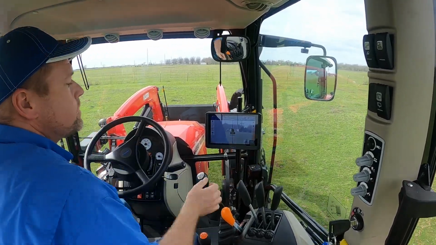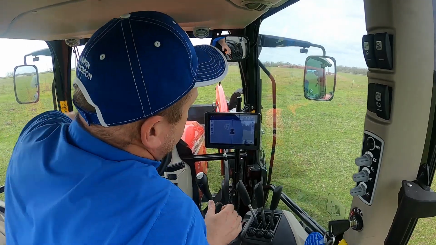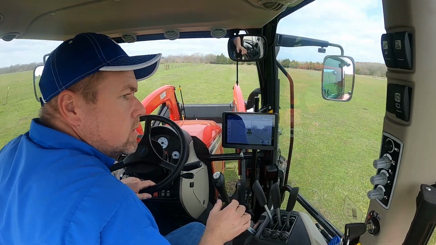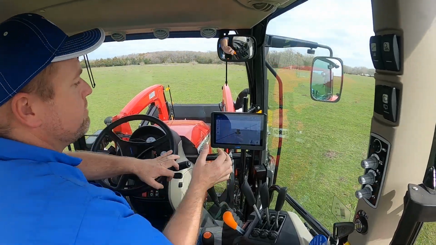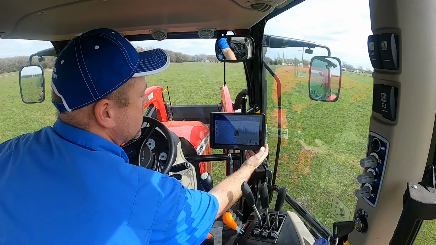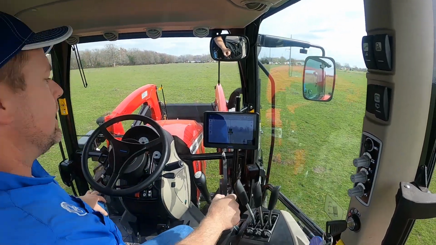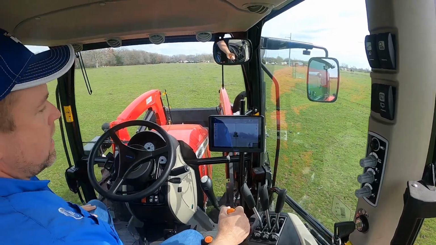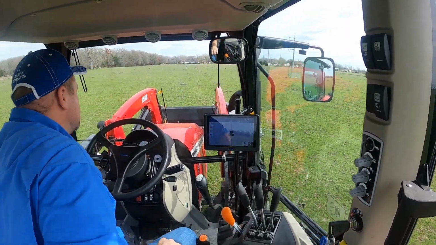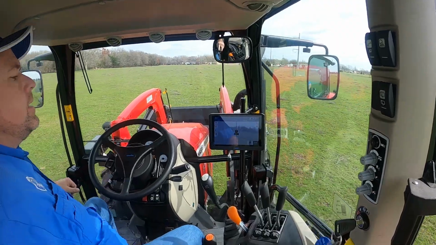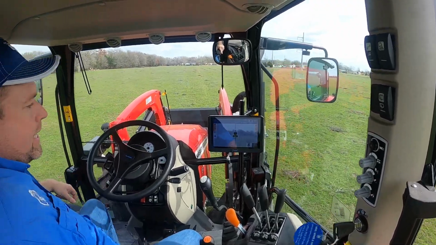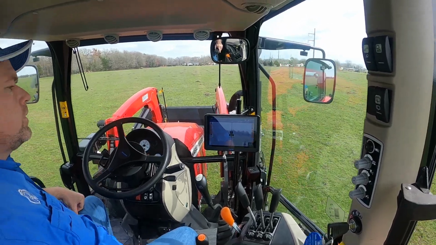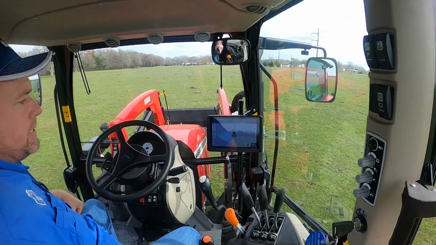So I'm going to come down here. We'll turn around, find us another AB line, and go ahead and engage it and let it kind of get us back online. So we're going 8 miles an hour. That may be a little bit fast. We'll go 7, 8 miles an hour. This is kind of spraying speed, maybe cutting hay speed. So we're within a couple inches all the time.